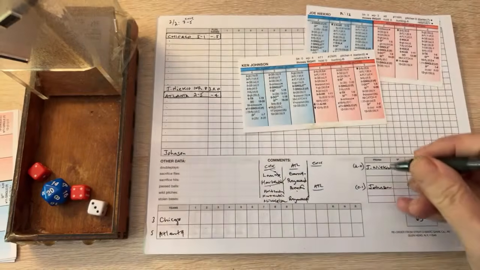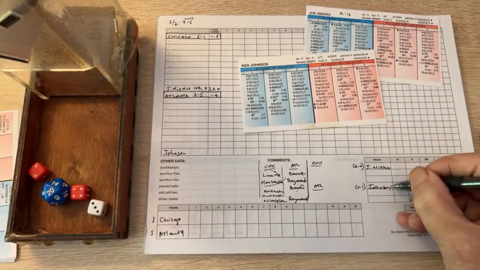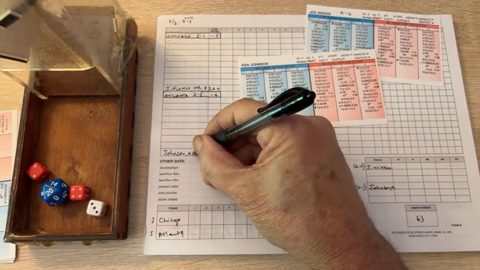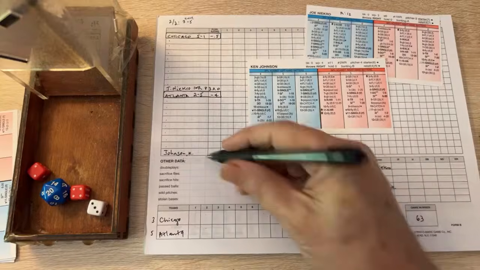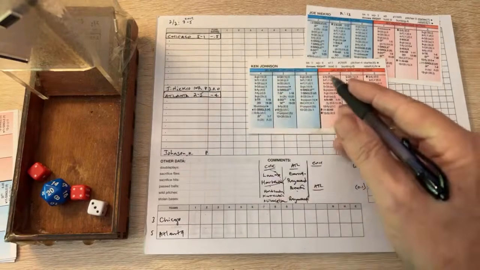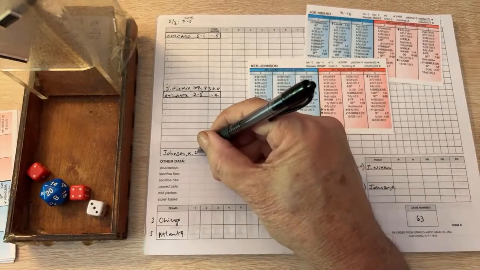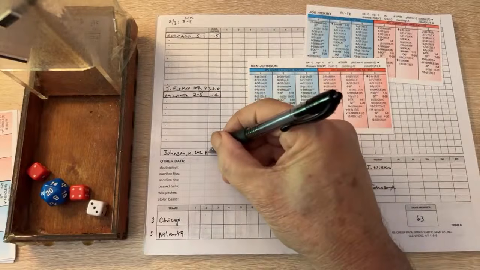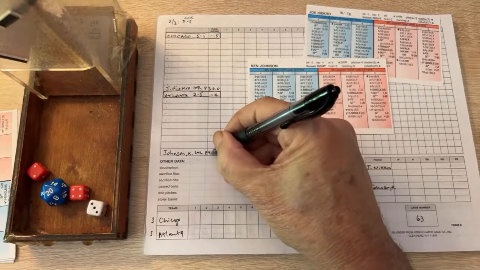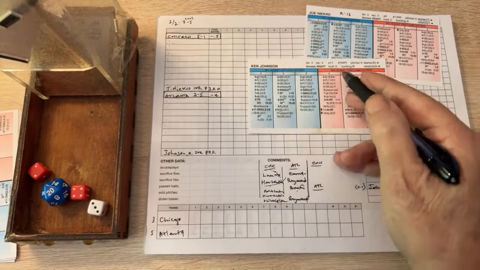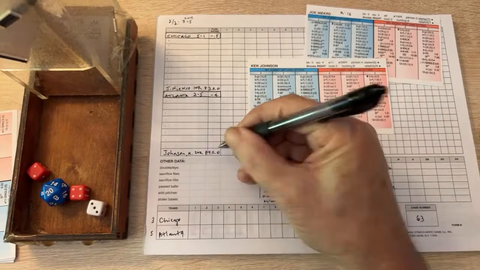There's a Lou Johnson and there's a Ken Johnson. Although they're on different teams, I like to put the initial there. And the same thing, pitcher, put the position, 2WR, and this all becomes second nature. And his fielding ratings are 4, E11, and a 0 hold.